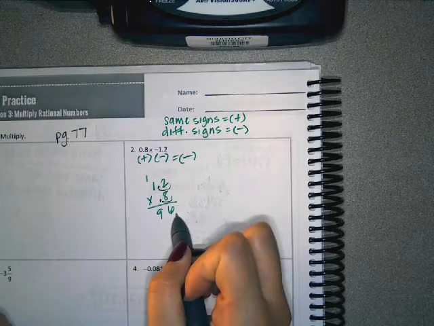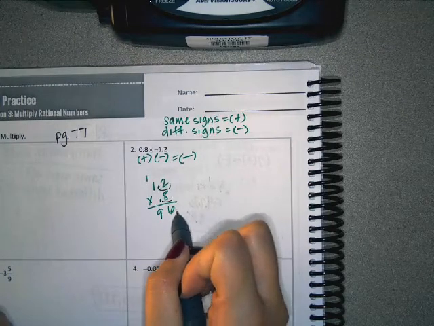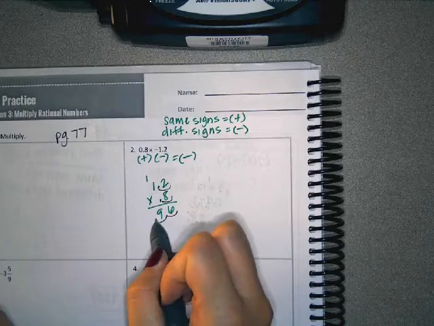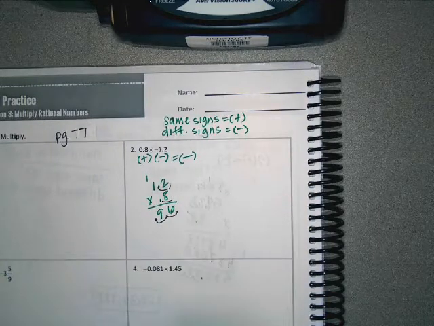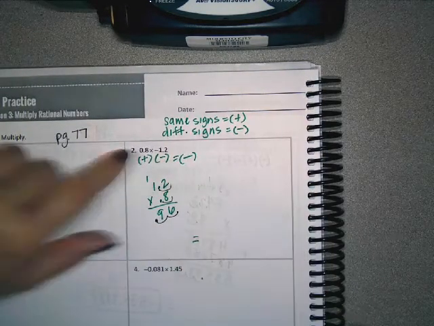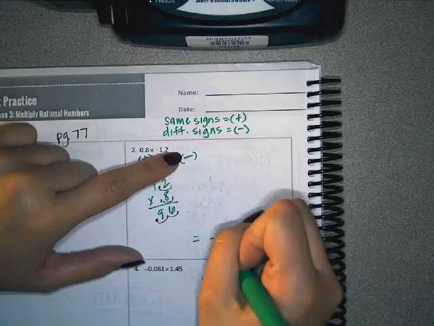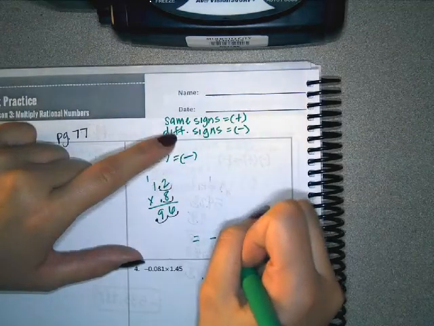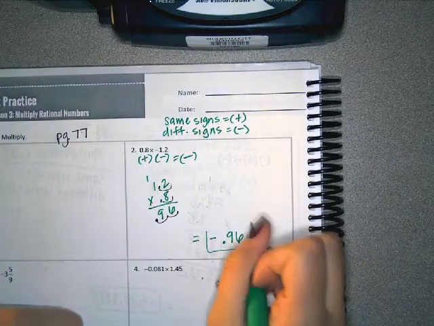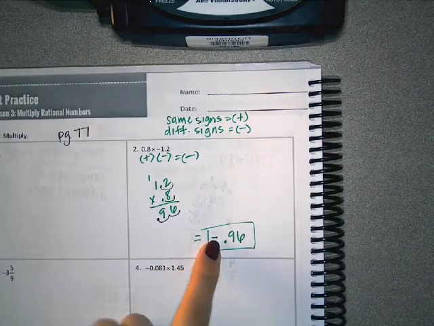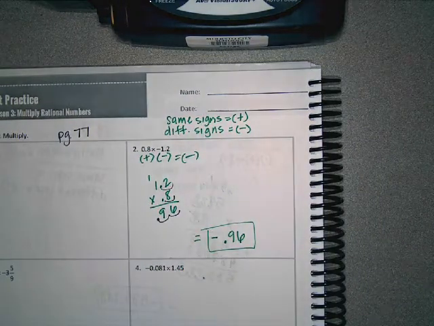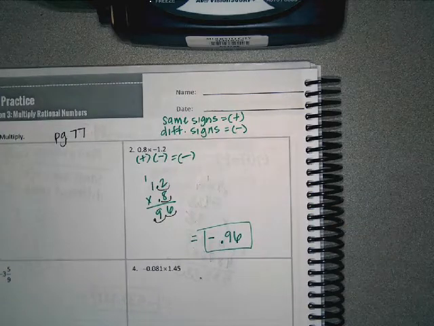So I'm going to move my answer 2 times. 1, 2. And my decimal is going to go right there. So my final answer with the correct sign, negative 0.96. Okay, you can put a 0 in front of the decimal, that's totally fine, but I'm just going to leave my answer like this.